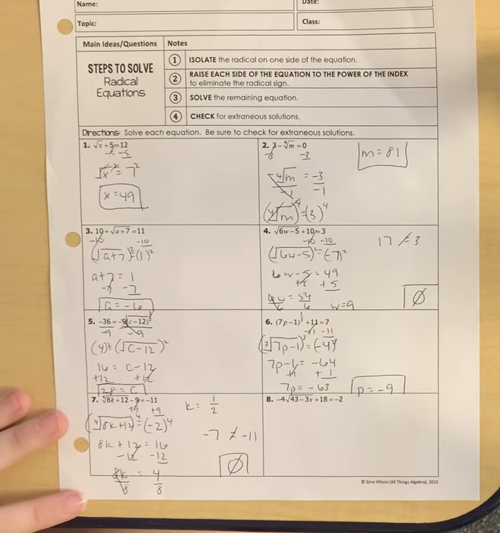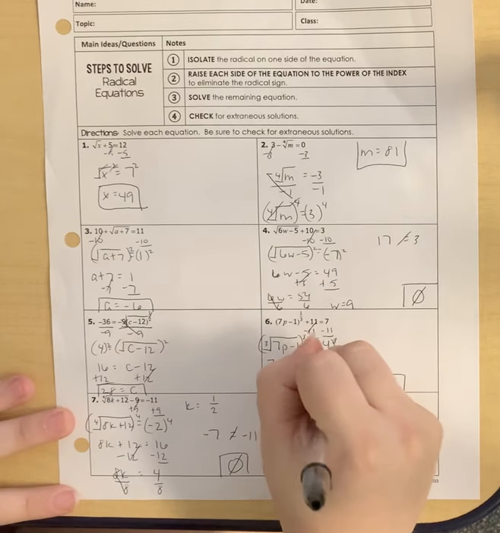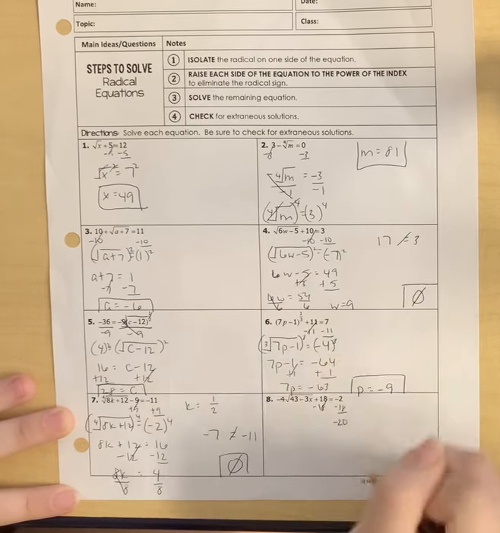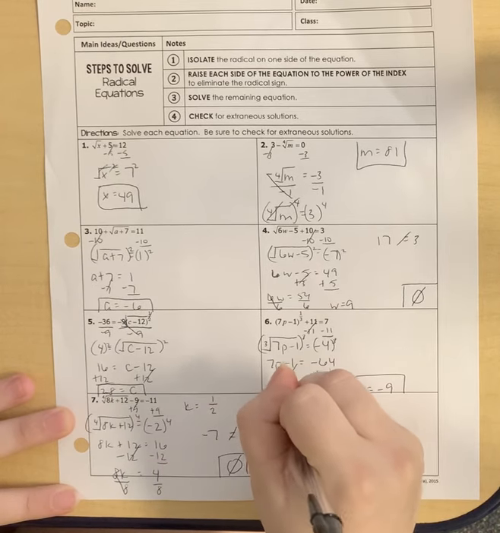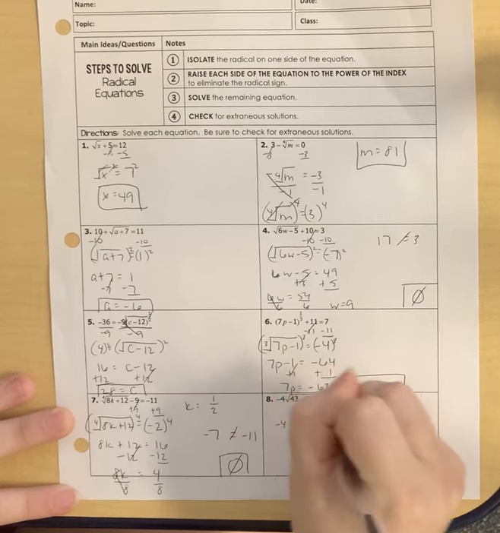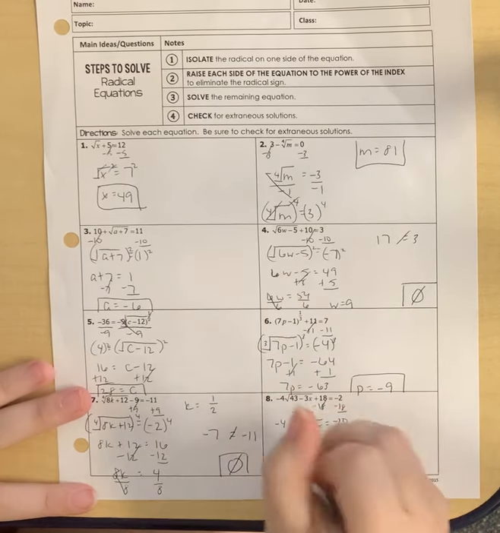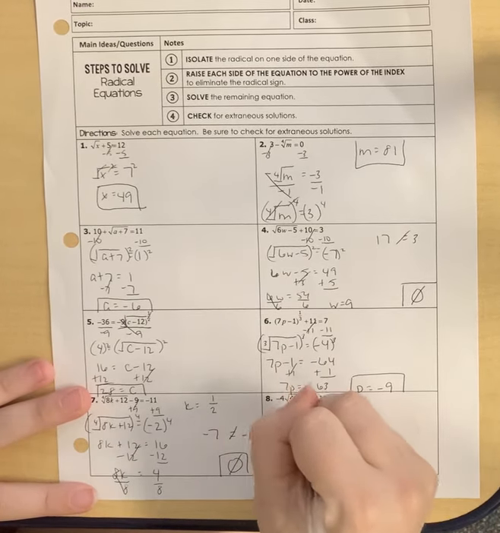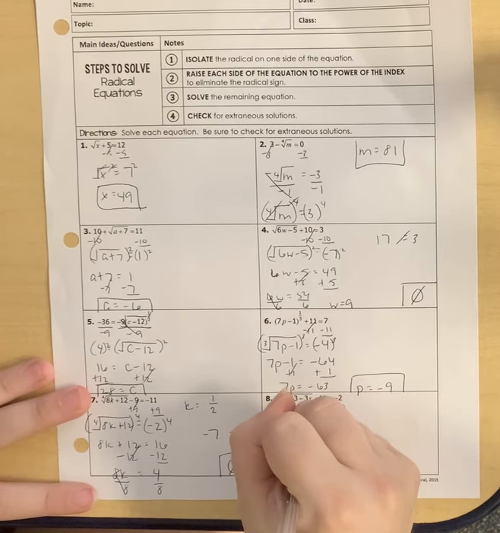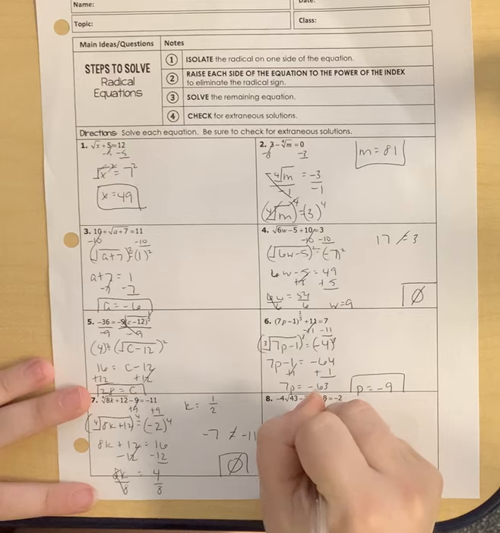Okay, number 8. So first thing you want to do is subtract the 18 over. That gives you negative 20. So you have negative 4 square root of 43 minus 3x equals negative 20. Divide both sides by negative 4. Square root of 43 minus 3x equals 5.